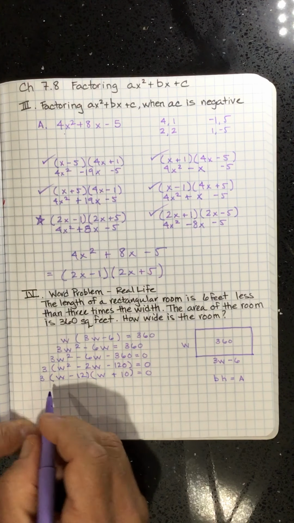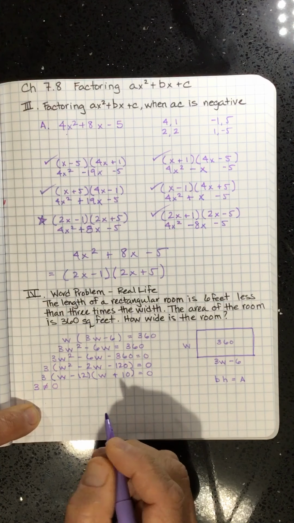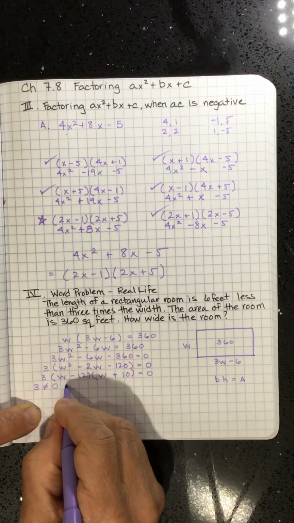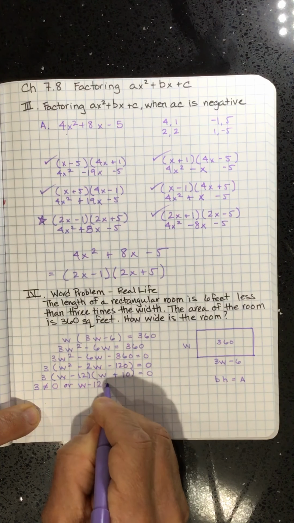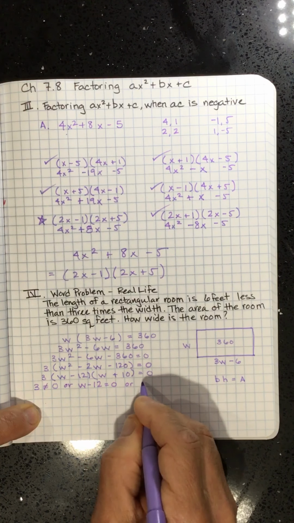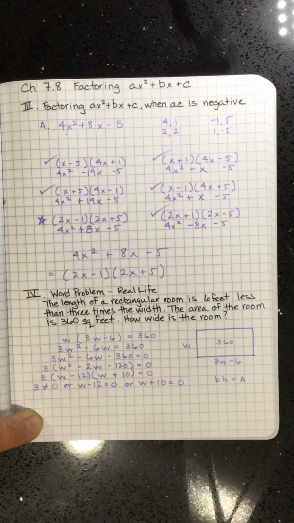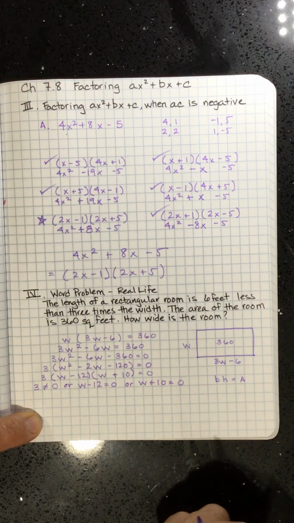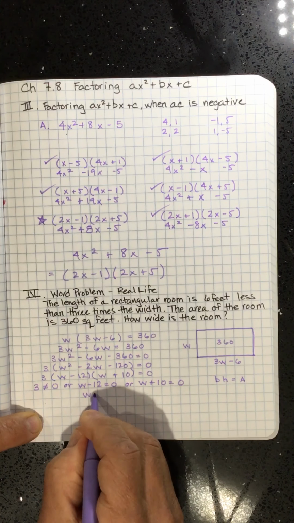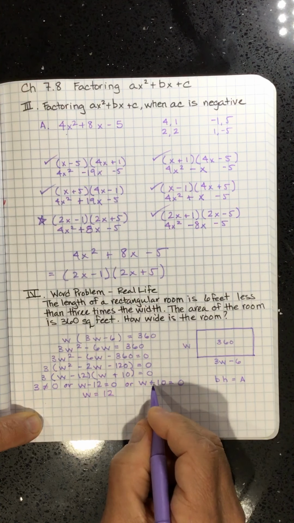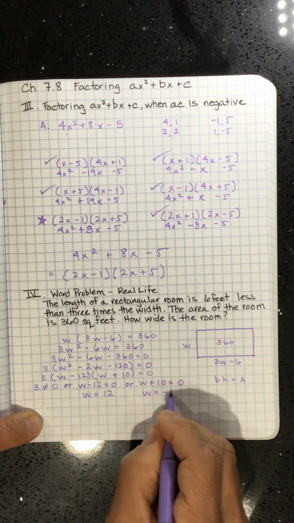Now what we do is we set everything to 0. We know that 3 does not equal 0. All right, we know that. Then over here we have W minus 12 is equal to 0, or W plus 10 is equal to 0. So let's solve for W. Add 12 to both sides. So 12 is W. Over here, let's subtract 10. So then W is negative 10.